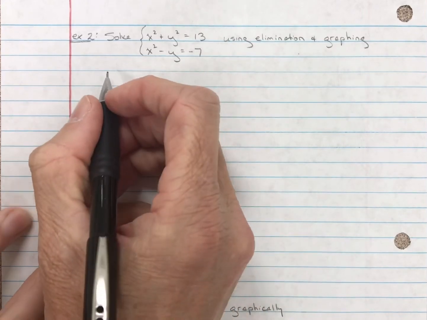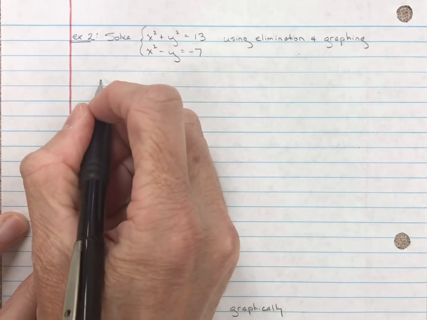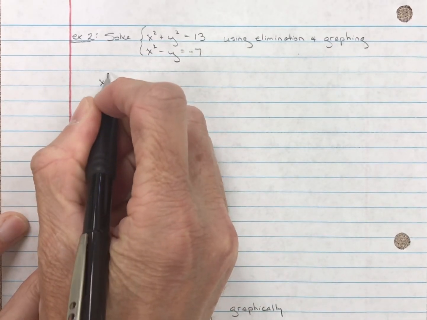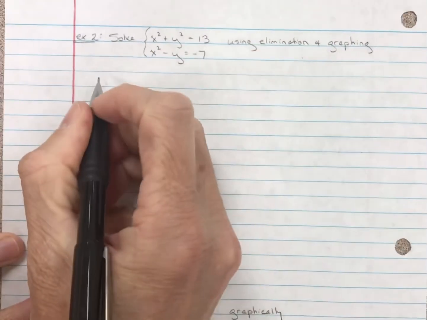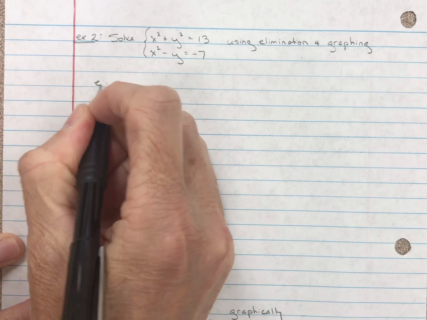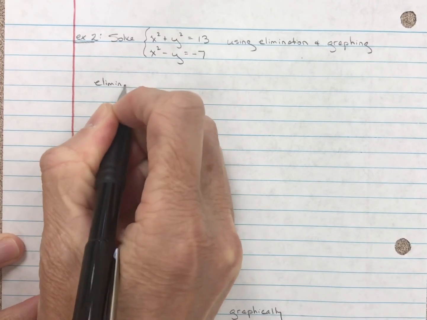Okay, so let's see here. I'll copy these down here. I'll tell you what, I'll write it down first. I have elimination. Okay, so we're going to do this with elimination.